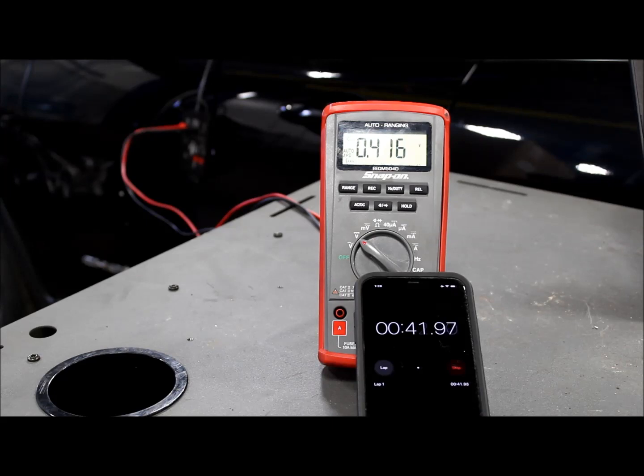Dash is back out again. And now it basically went to 0. That's only 6 millivolts. That's as close to 0 as you need to get. So that was about a minute that the thing stayed alive.